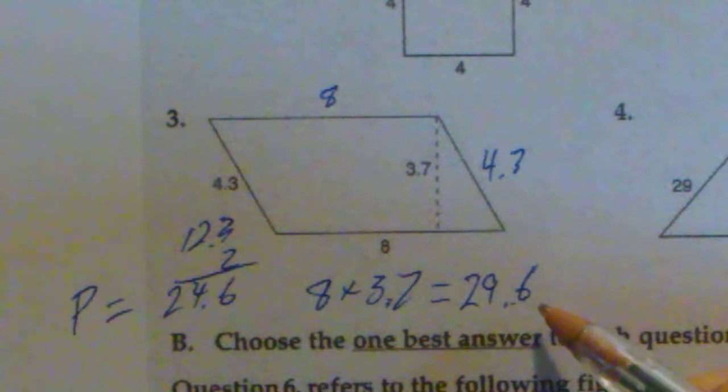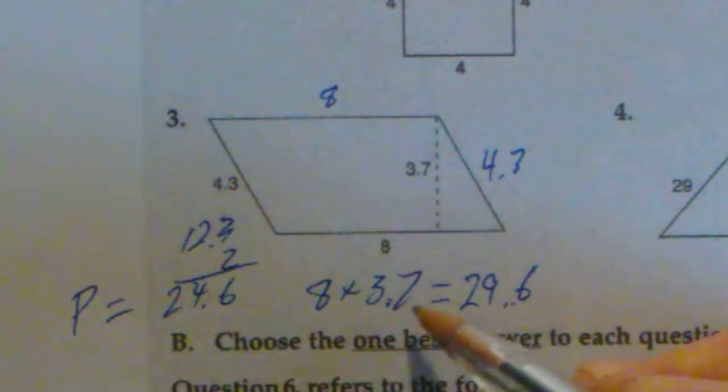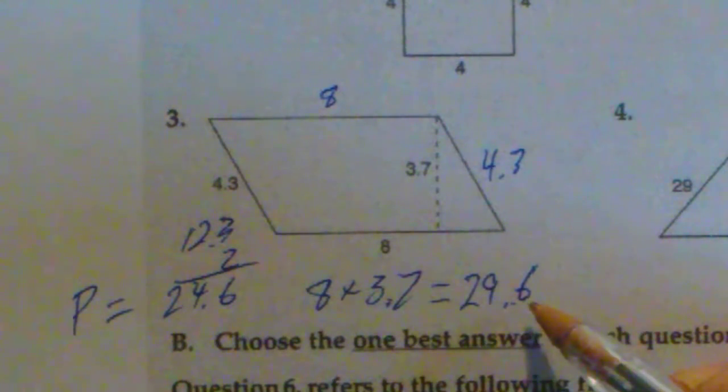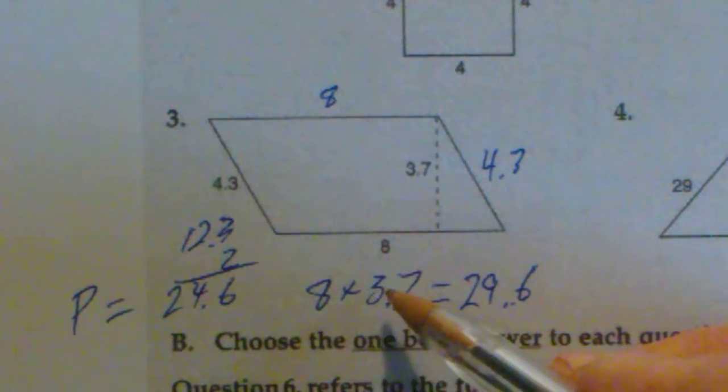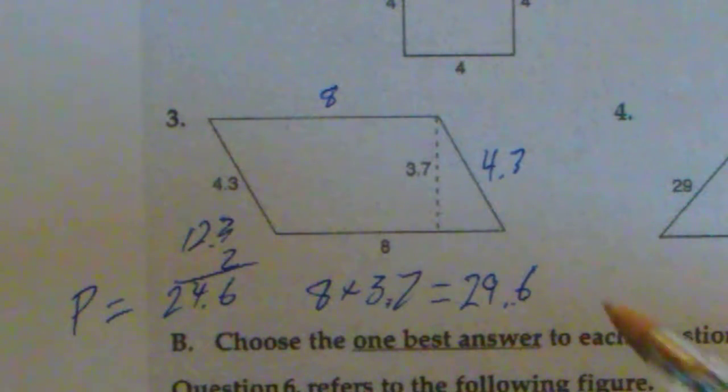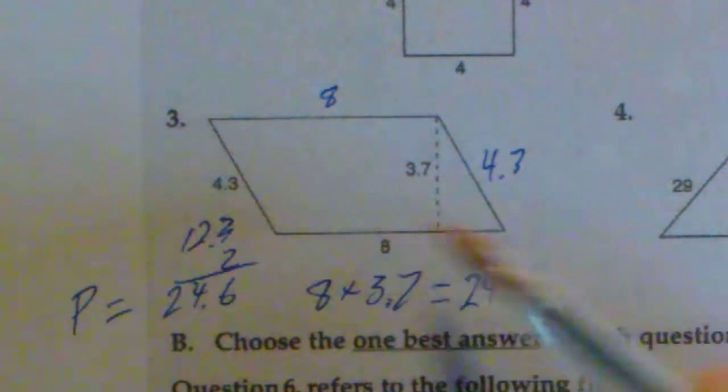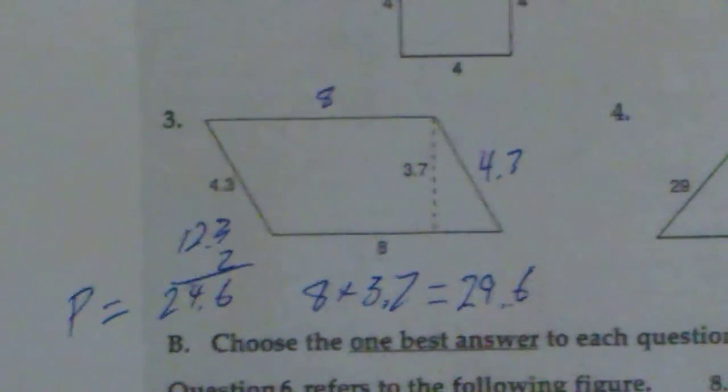I did 8 times 7, 56, because I know my multiplication tables. We had to learn them. We didn't have calculators. We had to learn all this. Well, I won't say a bad word. Okay, 6, carry 5. 8 times 3 is 24, and 5 is 29.6. Square, whatever that unit is, we don't know.